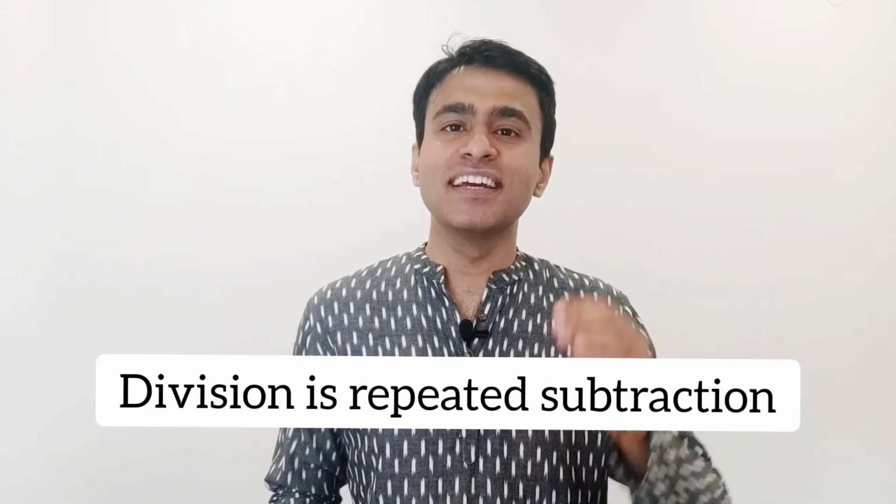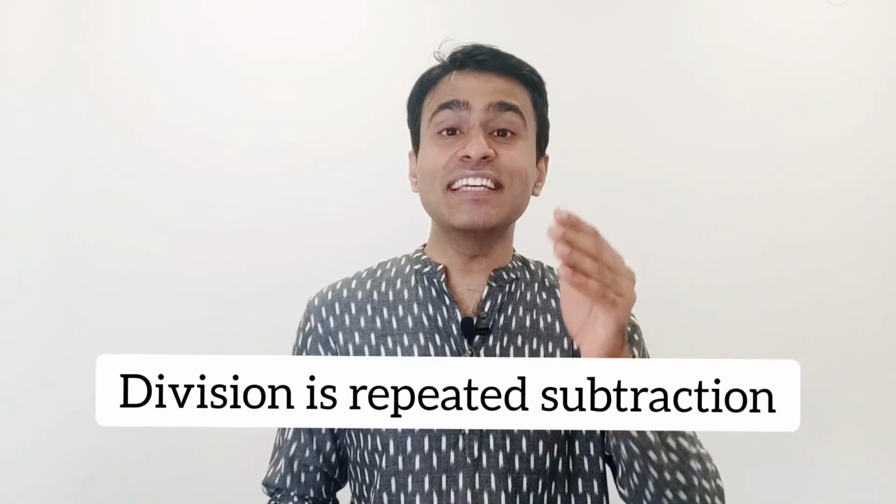Division is nothing but repeated subtraction, and this is the symbol for division. You've already seen it earlier, but I'm showing it to you so that you will quickly remember what the symbol for division is and how we can actually solve division problems. So let's get started. So let's observe and learn the following.